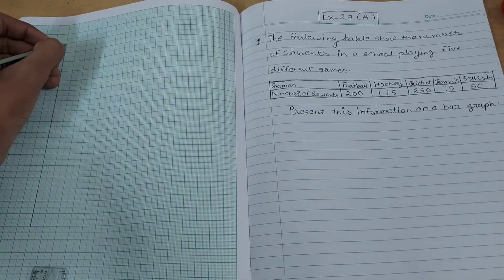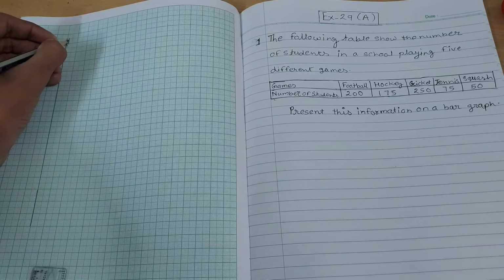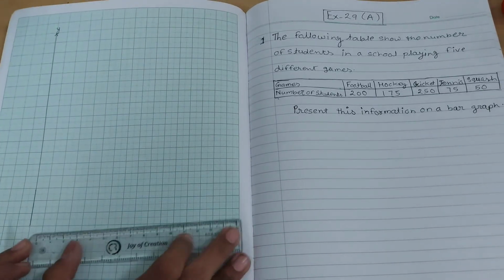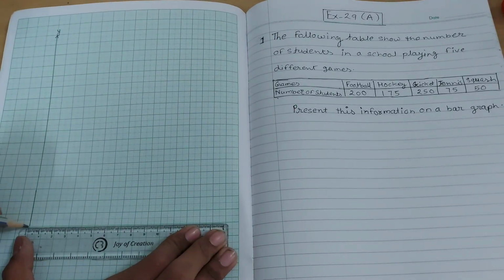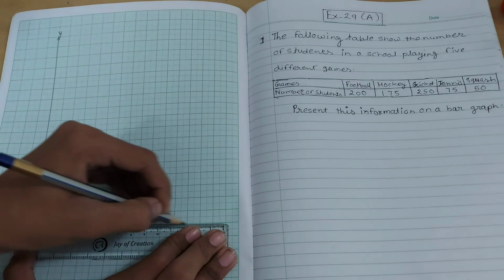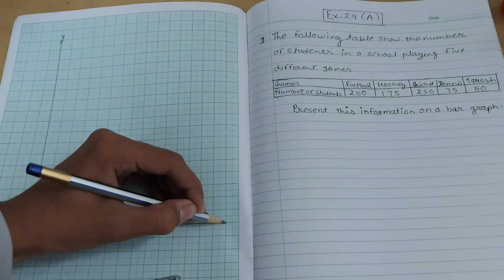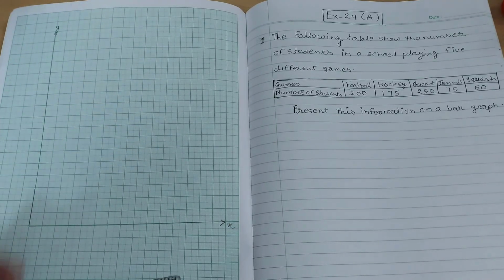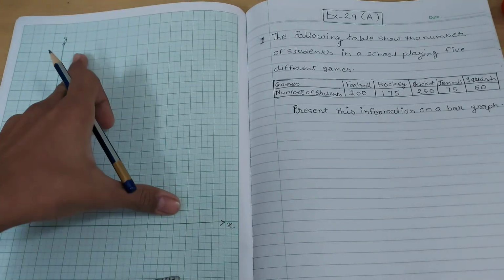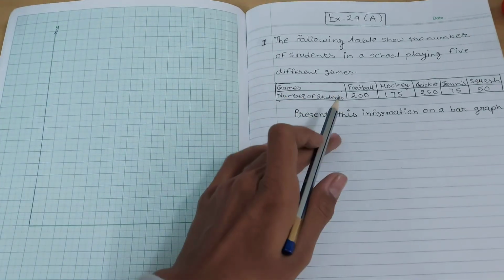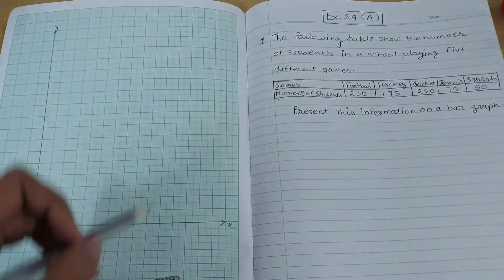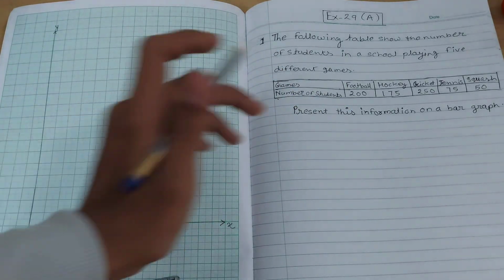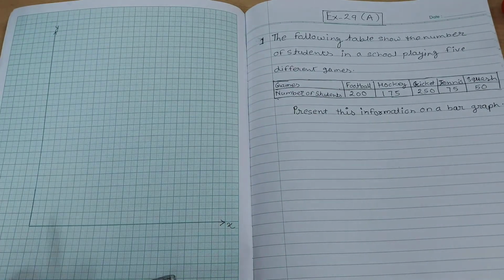This axis I will call my y axis, and the axis that I'll be drawing here will be my x axis. What should I plot on the x axis and what should I plot on the y axis?